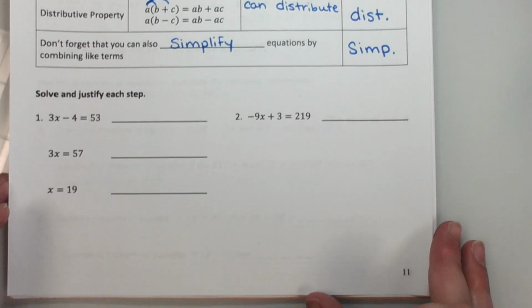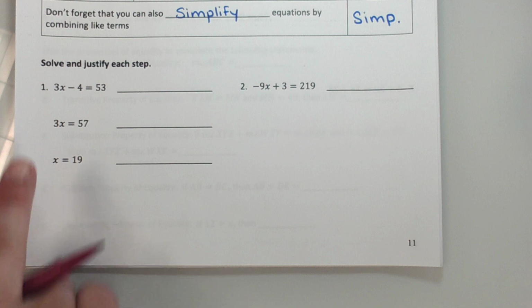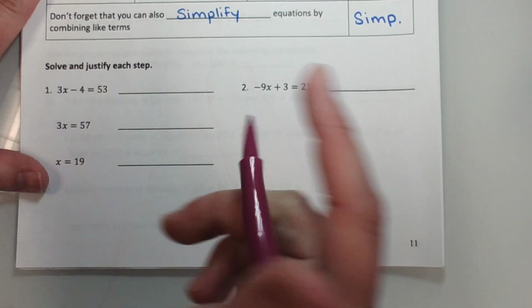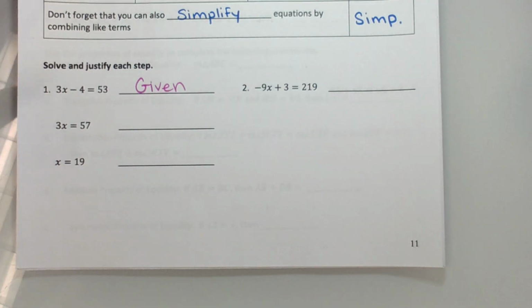Okay, solve and justify each step. We're going to start off with the equation 3x minus 4 is equal to 53, and this one actually solved it for you. Now, in these problems, when you were initially given an equation, the justification is it's what you are given. So you just write the word given. It does not need to be capital or lowercase, I don't care about that. It's a word. It's not a specific notation.